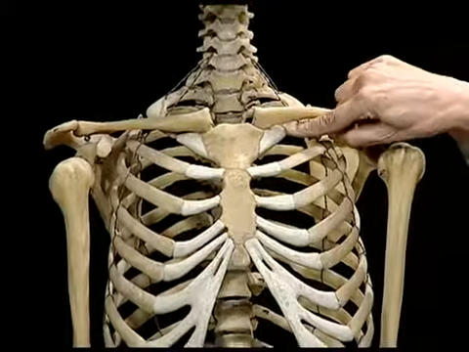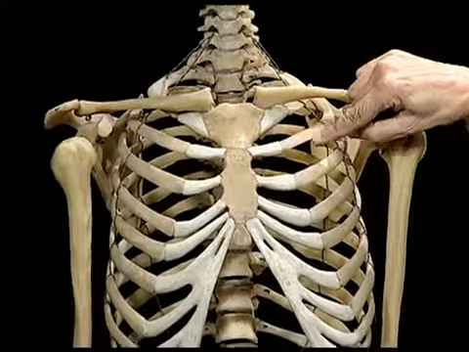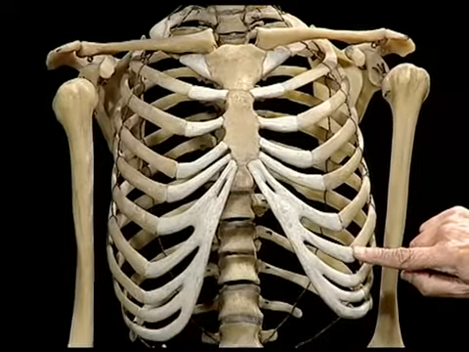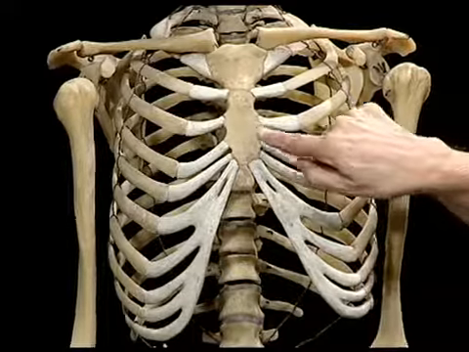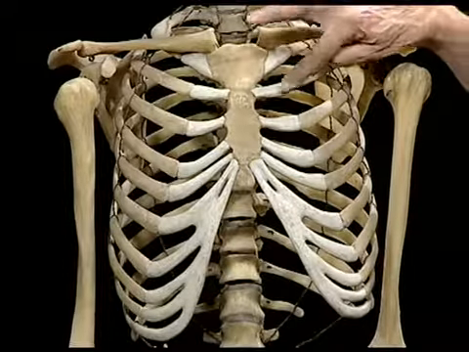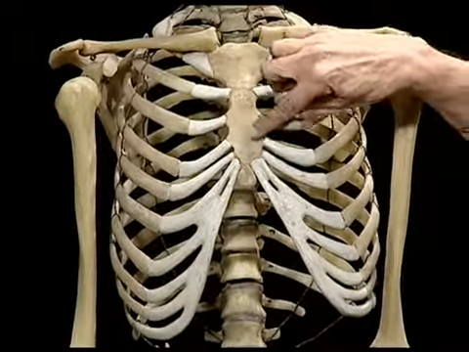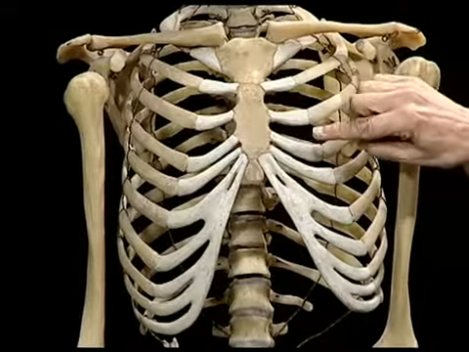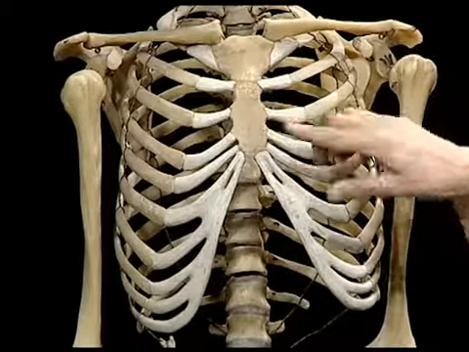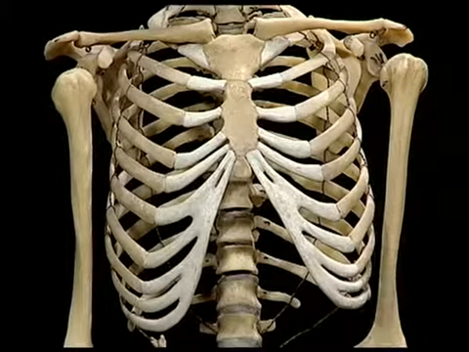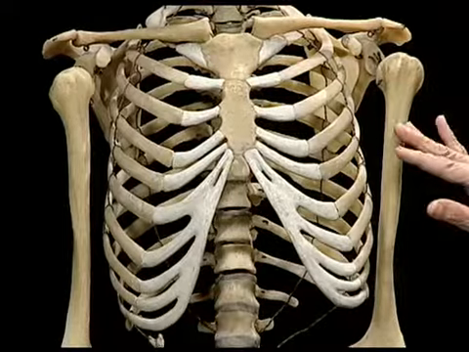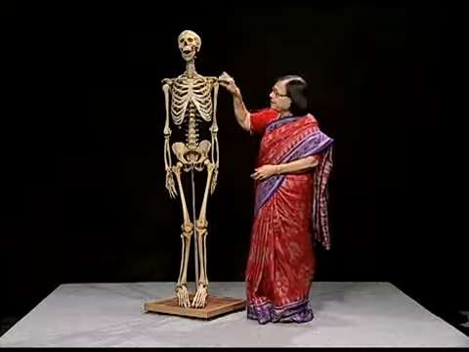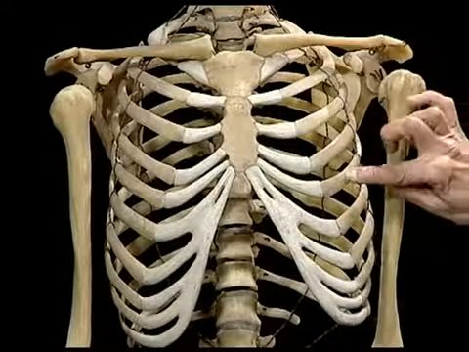So, first rib is this 1, 2, 3, 4, 5, 6, 7. You can see their attachment with the sternum 1, 2, 3, 4, 5, 6 and 7. All the 7 are attached to sternum on the ventral side, that is dorsal side, and these are called true ribs. Coming to 8th, 9th and 10th. So, 1, 2, 3, 4, 5, 6, 7.